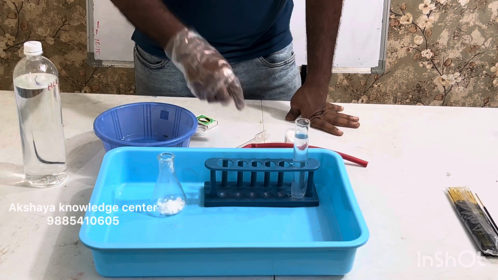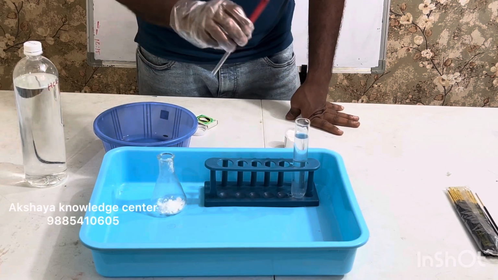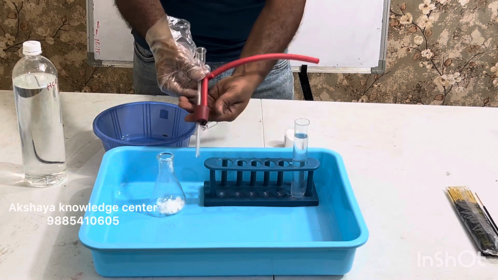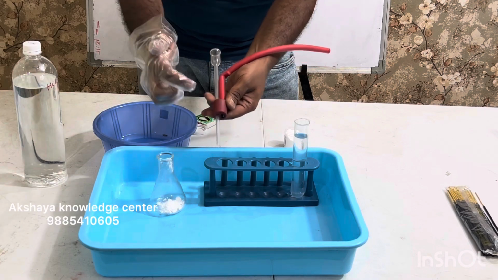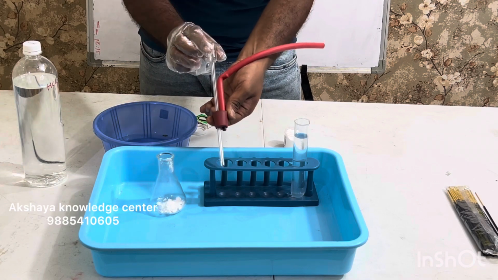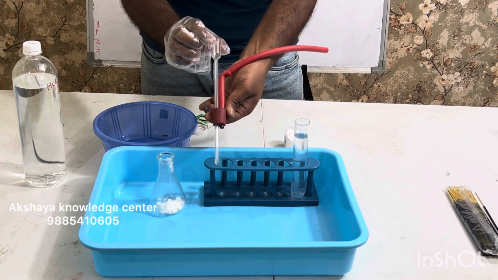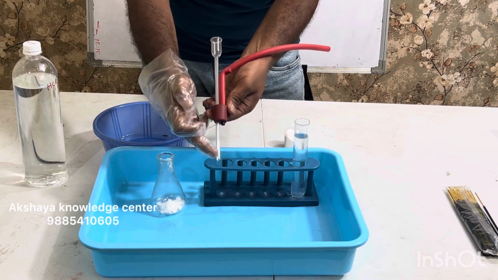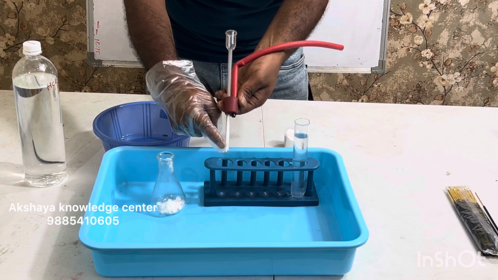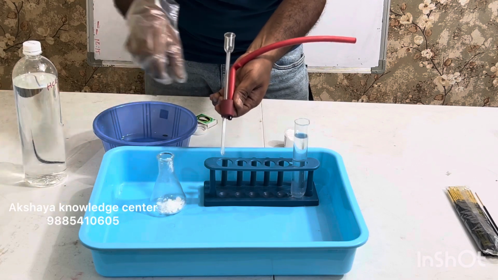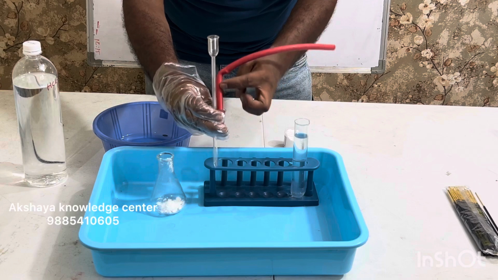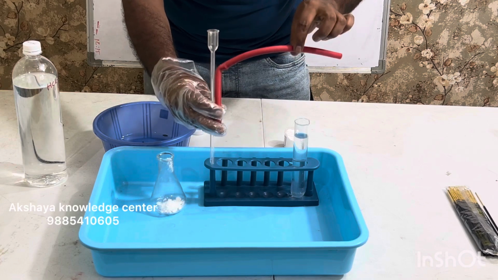So that is the reason we have this assembly. Please see this. This is a double-holed rubber cork, 2 holes. In one hole, we have this thistle funnel. It's called a thistle funnel. It has this funnel portion, and at the bottom we have a long pipe. The advantage of this is this end of the pipe could go way deep into the test tube or the conical flask. And at the second end, I have a delivery tube and a rubber pipe attached to it.